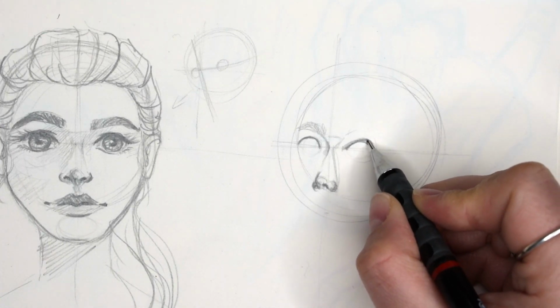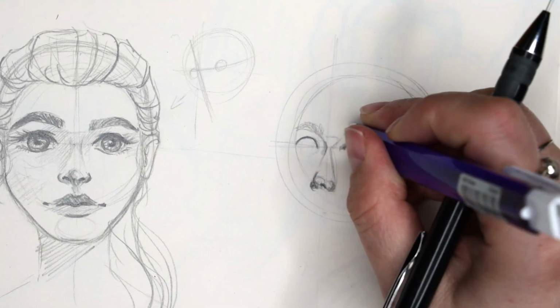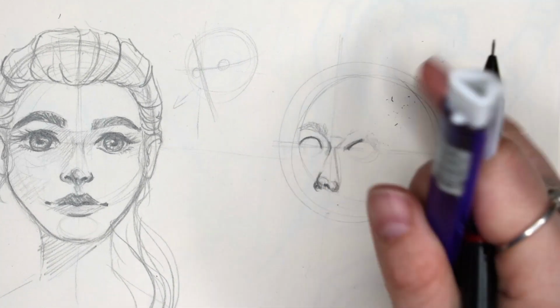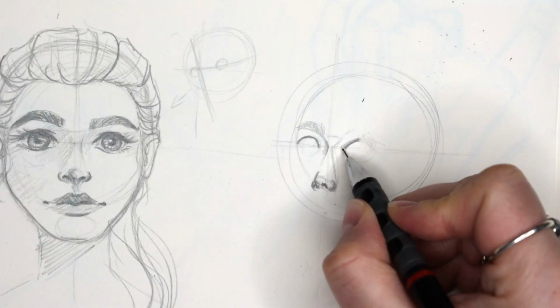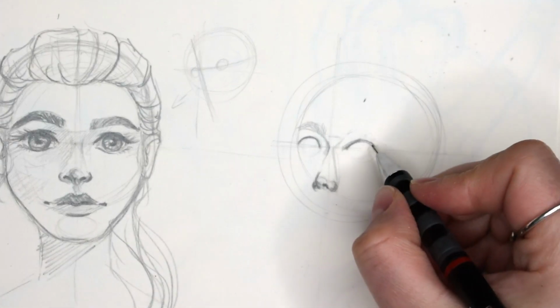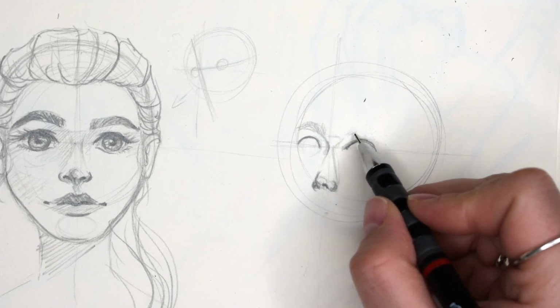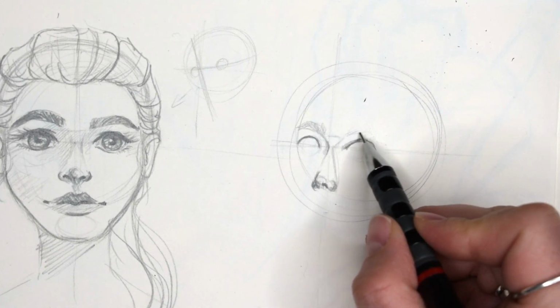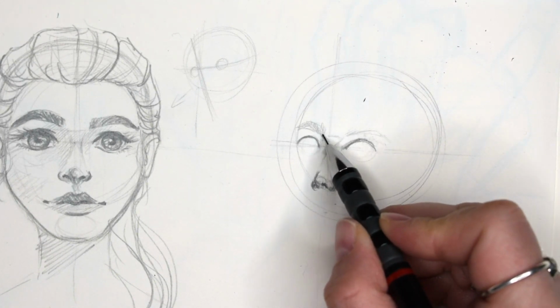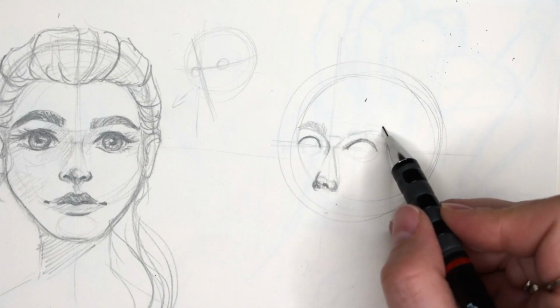The more faces you draw, you will get a feeling for these kinds of proportions. And just tend to go here. This is the brow. You can see this starts here. The highest part is about here.